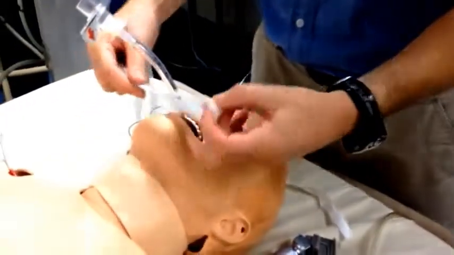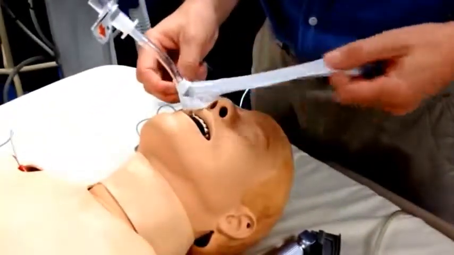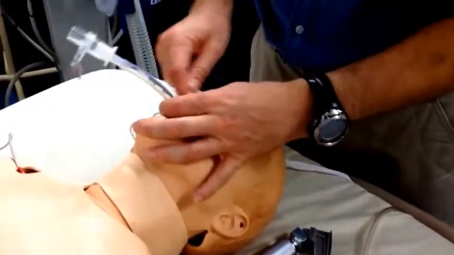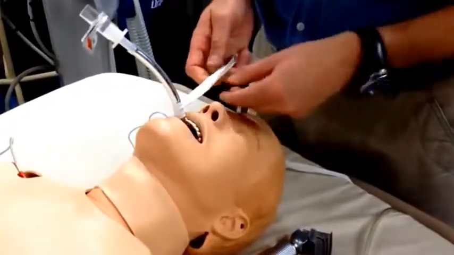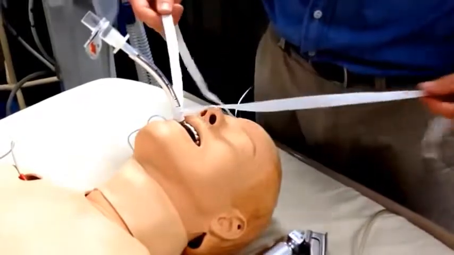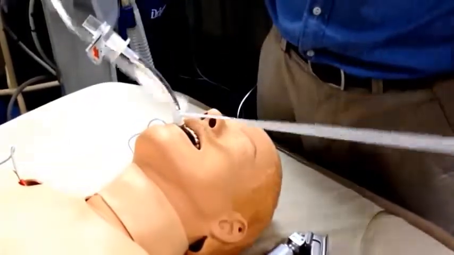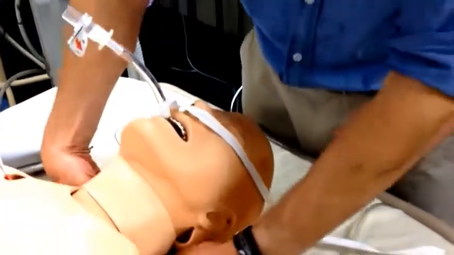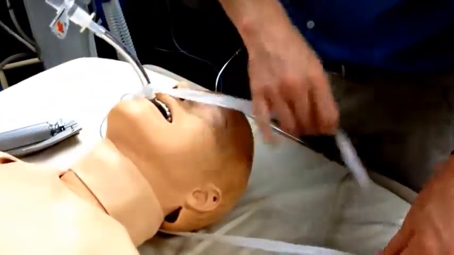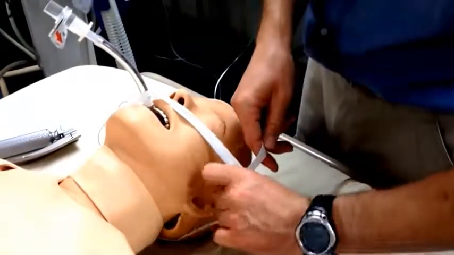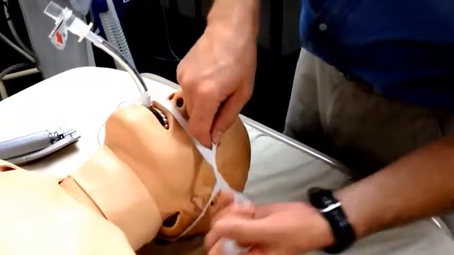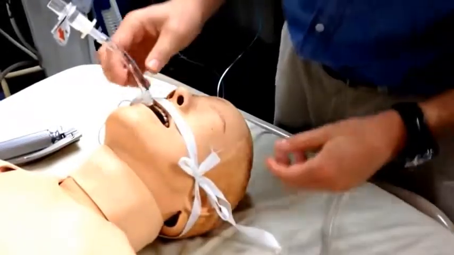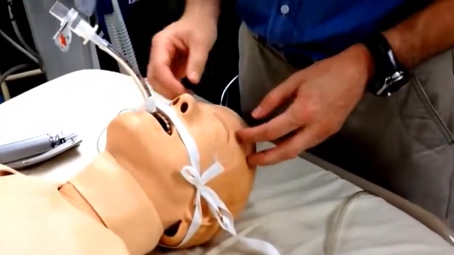Put the loop around and feed through itself. Seat it at the depth and tighten it around the tube to make sure that it is secure. You should now be left with a short end and a long end. Pass the long end of the tape underneath the patient's neck and tie a simple bow knot to the side of the patient's face. The tube is now held secure.